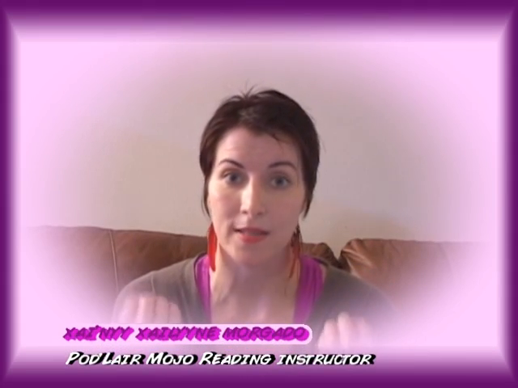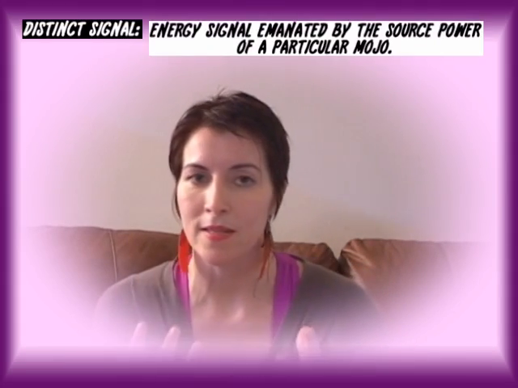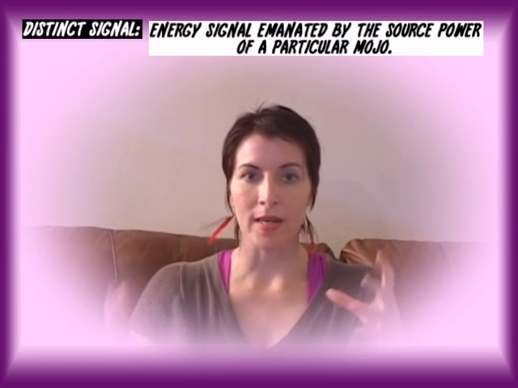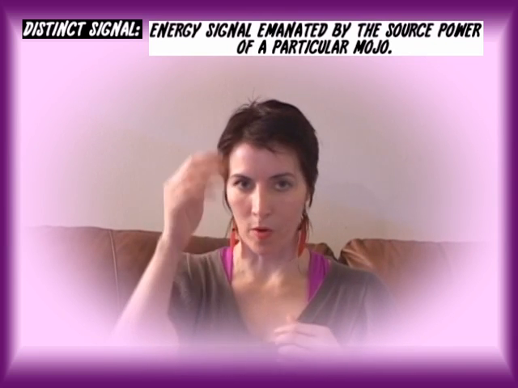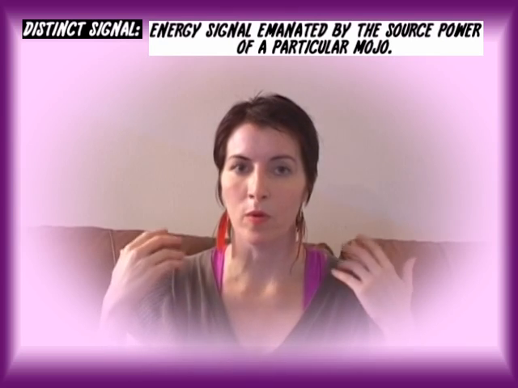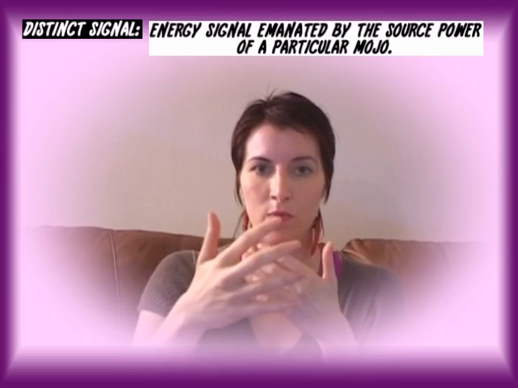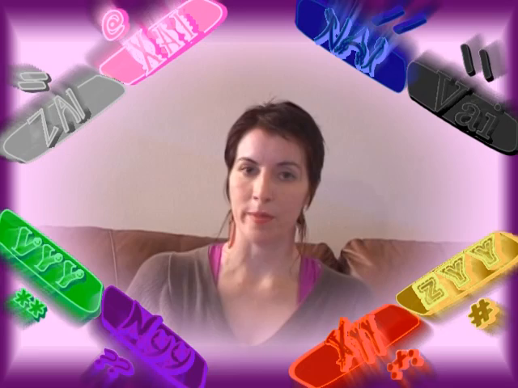Every power has a distinct signal, which means that when you are reading someone, the source power will have the highest ratio of the energy signal that is being sent out, which we call the distinct signal. There are 8 distinct signals to go along with the powers.